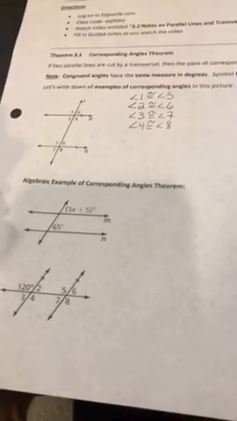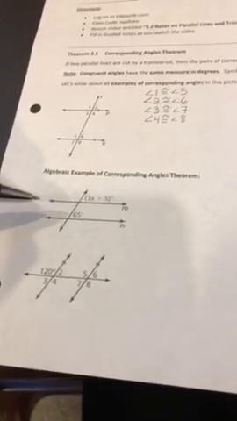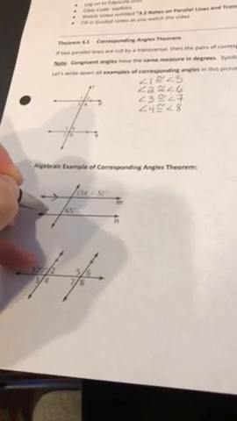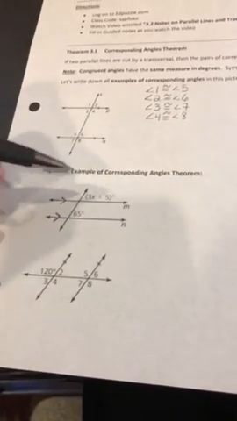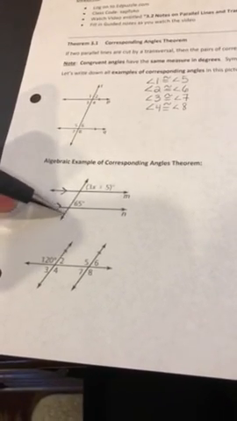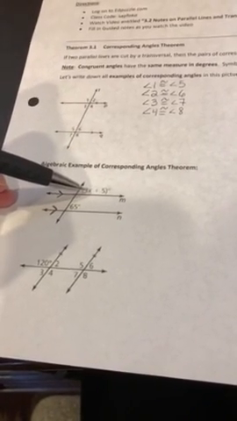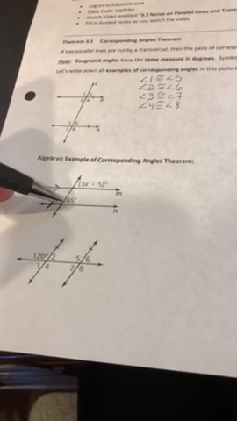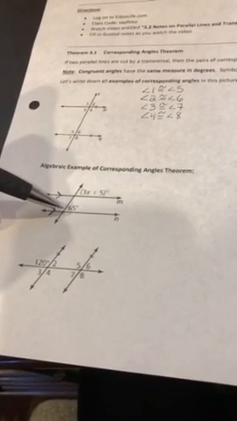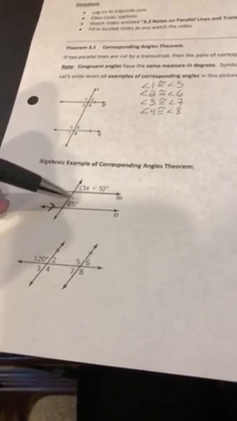Okay, now let's look at how we would use an algebra example to solve for x. So let's say that these two lines are parallel, and I'm going to put the parallel marks here to indicate that they're parallel. I see that these parallel lines are cut by a transversal. This is a line that crosses the two parallel lines. And notice that angle 3x plus 5 is in the same relative position as angle 65. Do you see how they're both in the upper right-hand corner? Well, that means, according to the corresponding angles theorem, that 3x plus 5 is equal to 65.